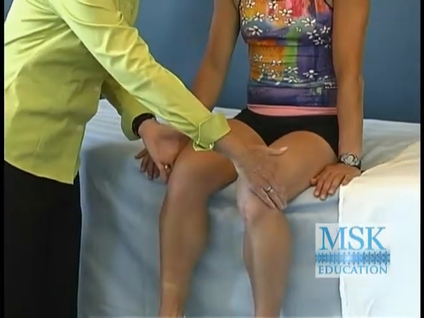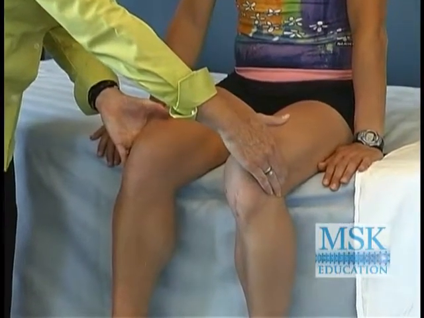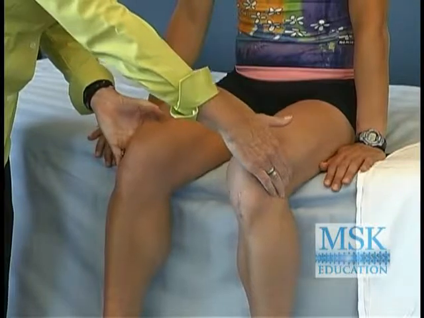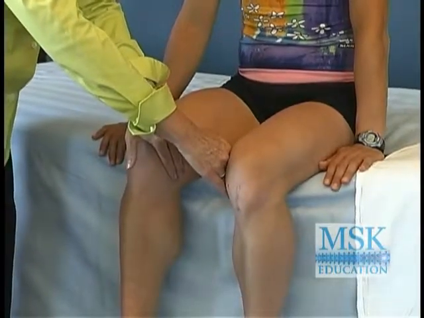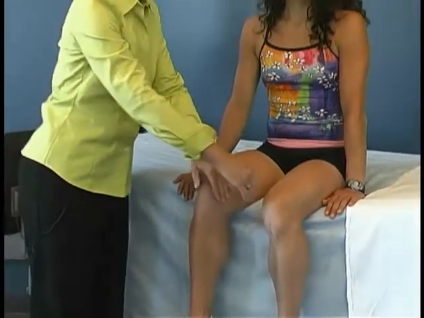Hip abduction is performed by the patient externally rotating their hips while you resist. And adduction is performed in the opposite way, with your hands on the inside of the knees, resisting while the patient adducts their hip.